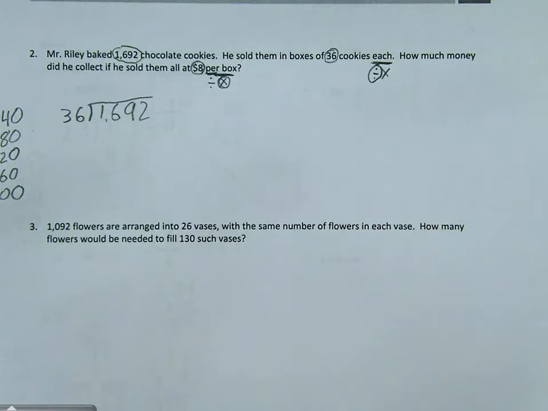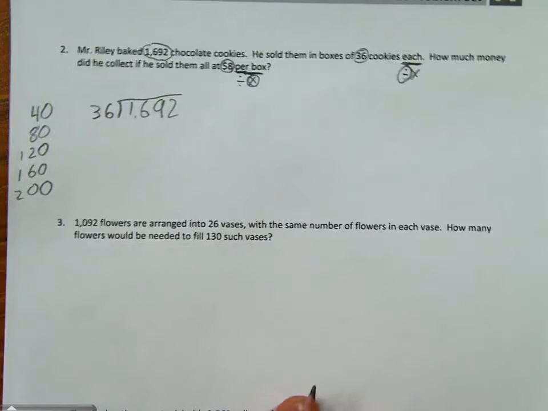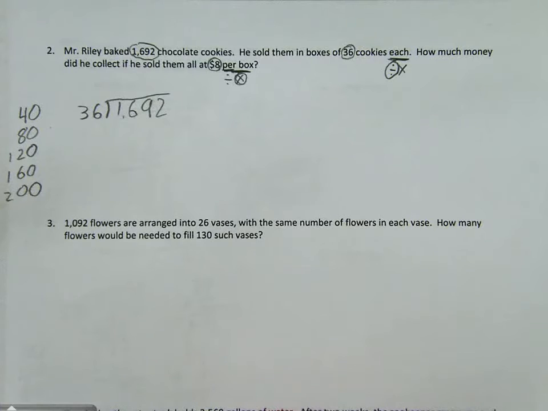If I need more than that, then I can always continue. Oh, let me get that on the page there. I can continue with my skip counting, but we'll see if that works for now.